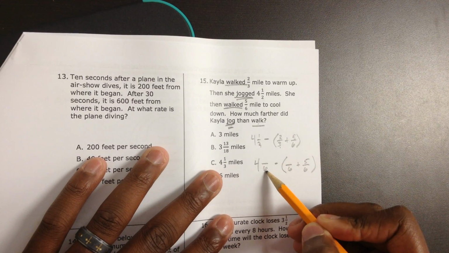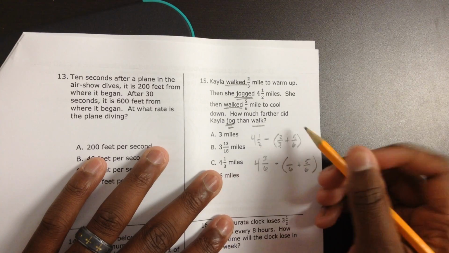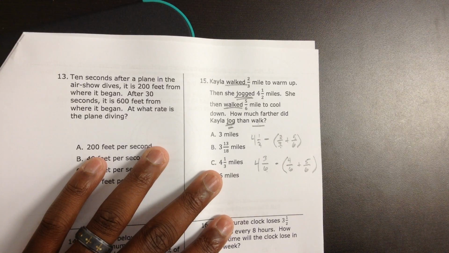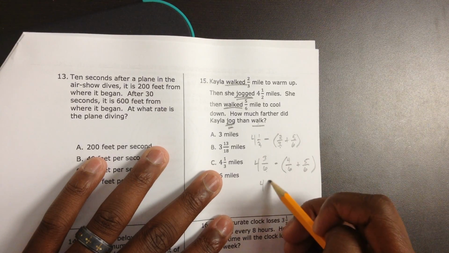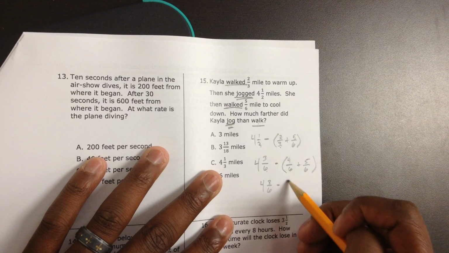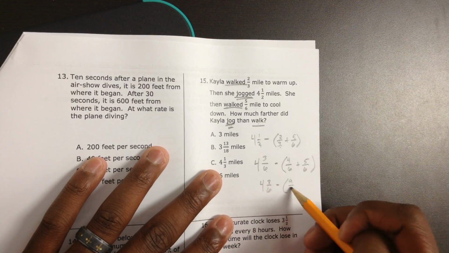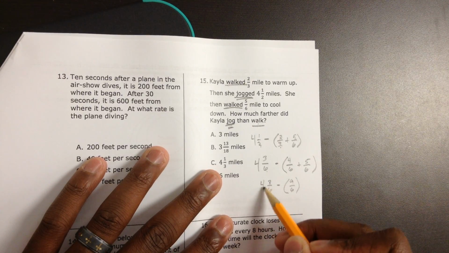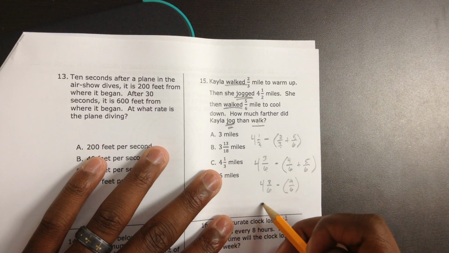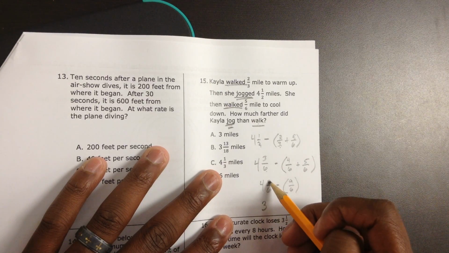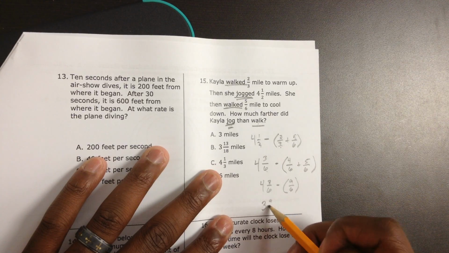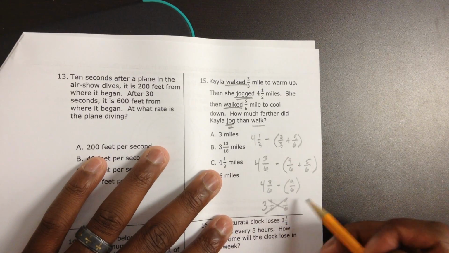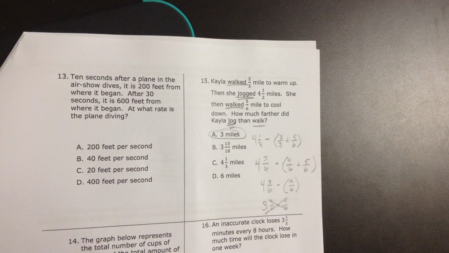So 2 times 3 is 6. 1 times 3 is 3. 3 times 2 is 6. So 2 times 2 is 4. And now I'm going to do the parentheses first. So 4 plus 5 is 9 over 6. And I can't take 9 from 3, so I borrow from the 4, making this now a 3. Add the numerator and denominator: 3 plus 6 is 9 over 6. Minus 9 over 6. And so obviously this cancels, and I'm simply left with 3.